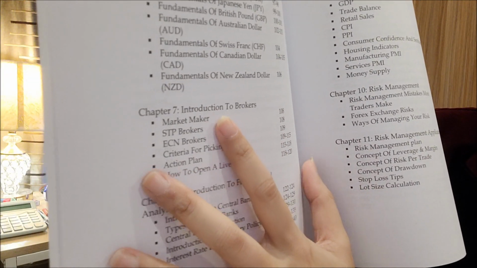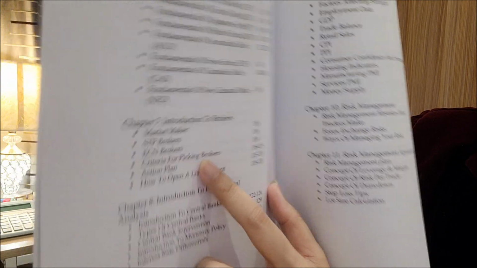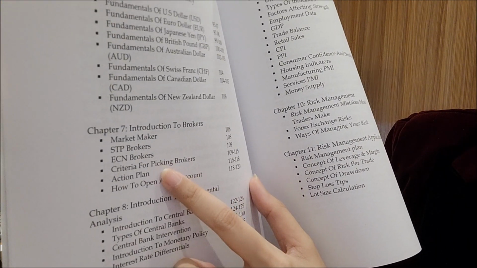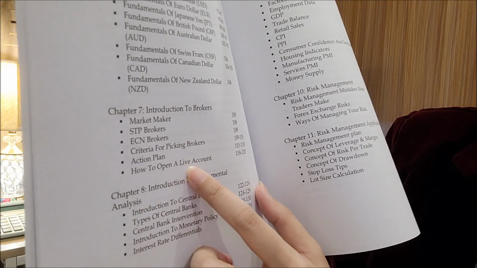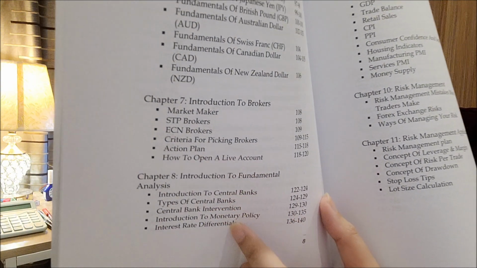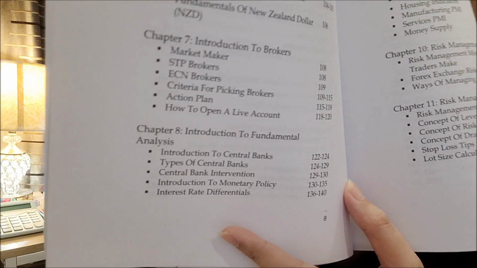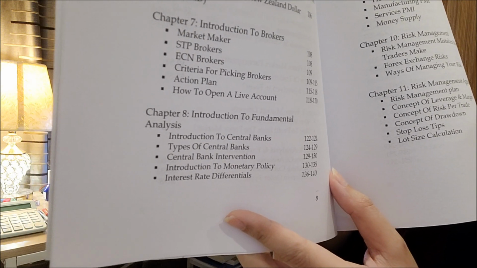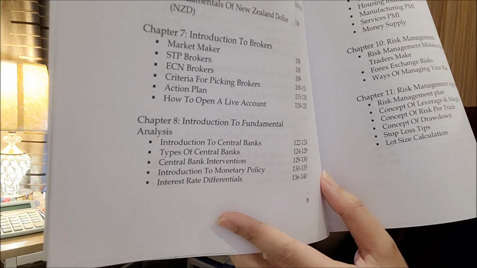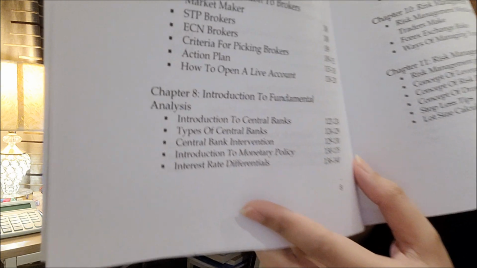And then I'm going to teach you the different types of brokers, how to pick a broker, action plan, then how to open a live account, because these are what beginners need to know. And then chapter 8, you have introduction to fundamentals, okay? Then introduction to central banks, types of central banks, central bank intervention, monetary policy, interest rate differentials. So this part is more the fundamental analysis.